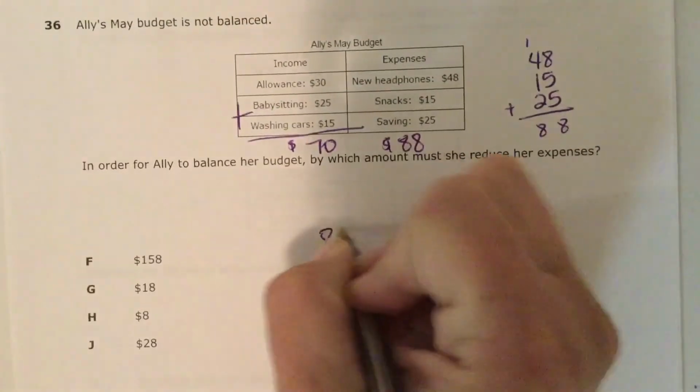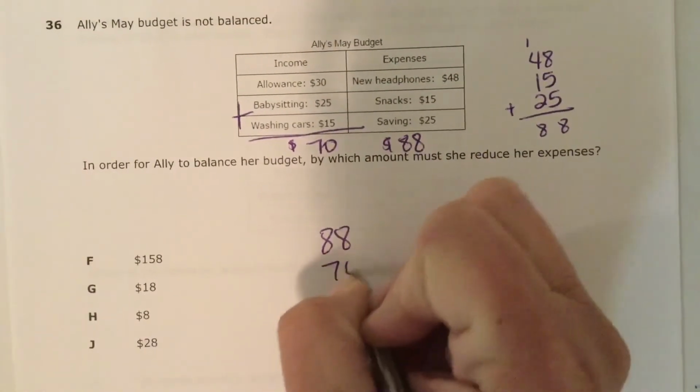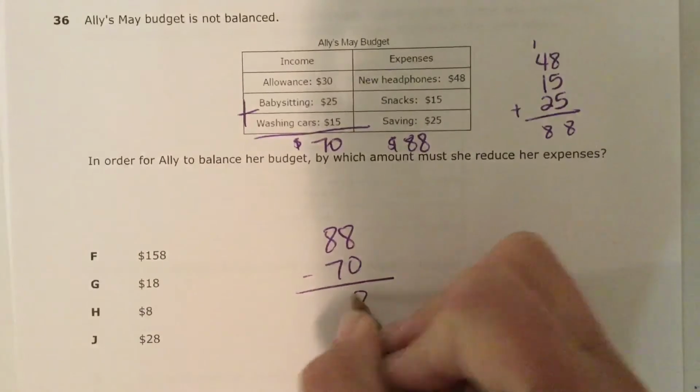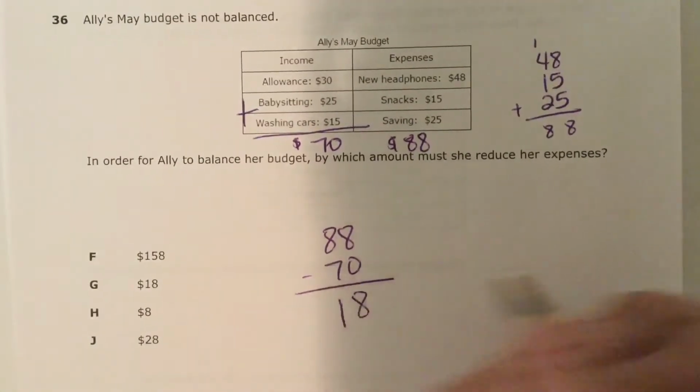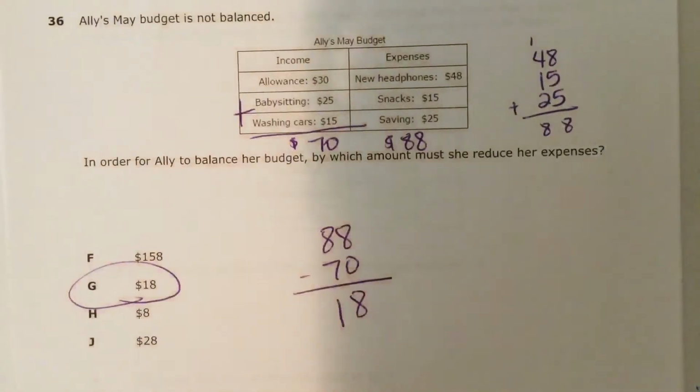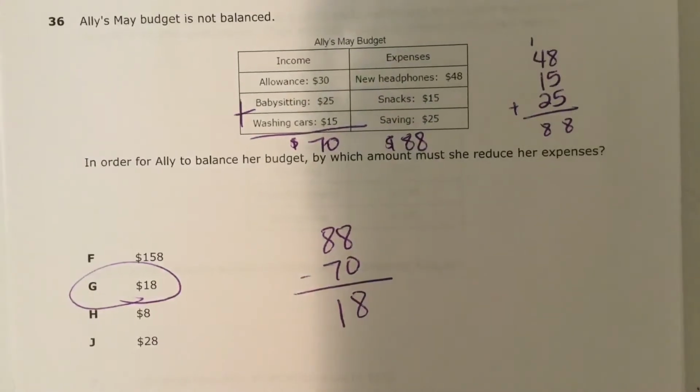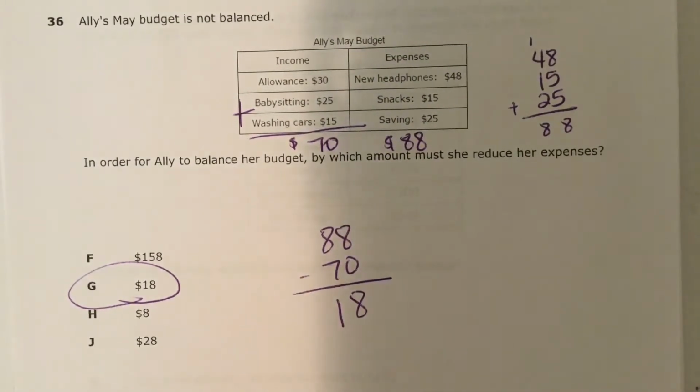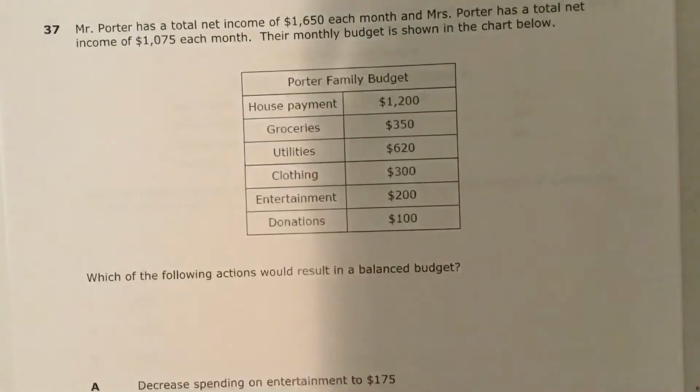If you subtracted 88 minus 70, 8 minus 0 is 8, 8 minus 7 is 1. She's going to reduce her budget by $18.